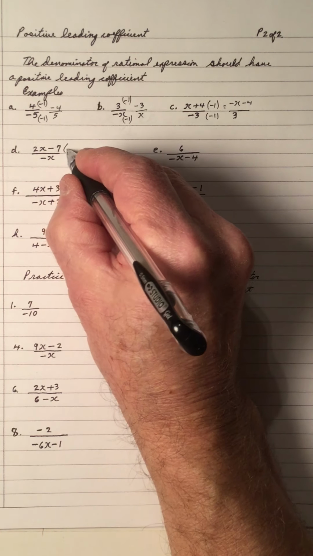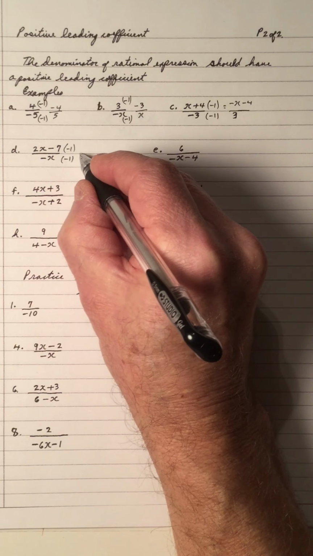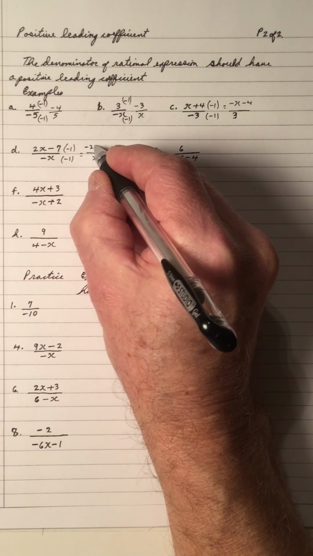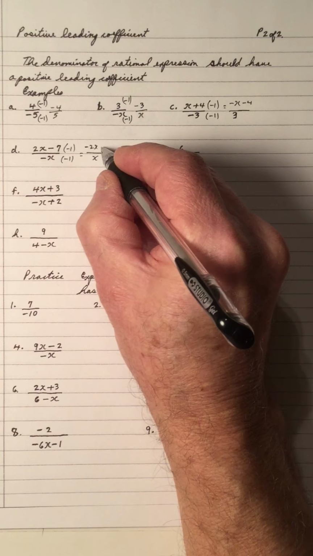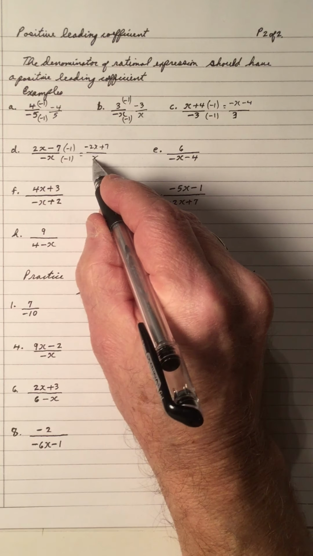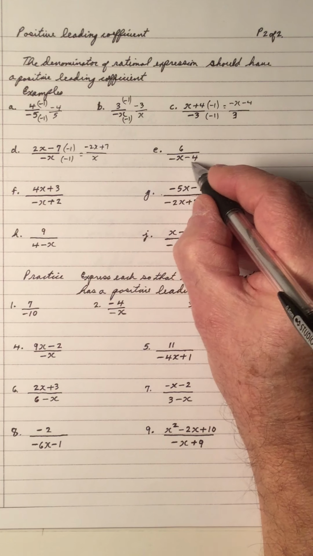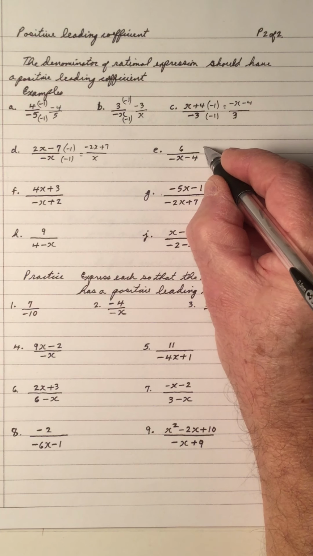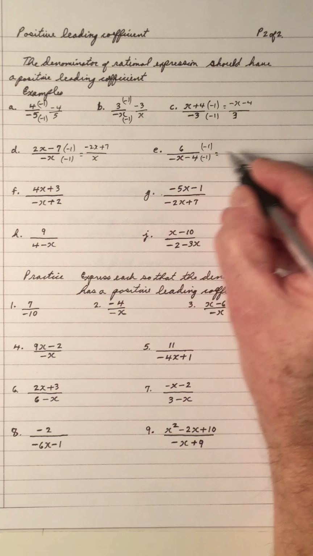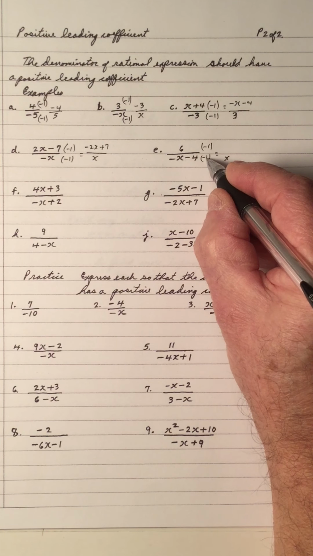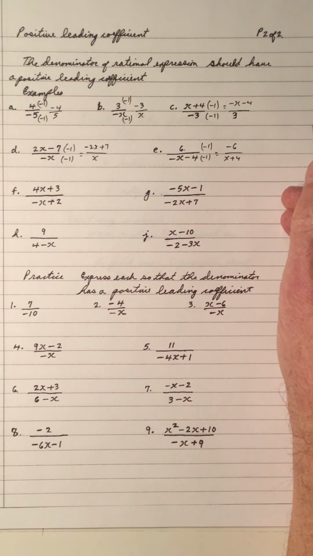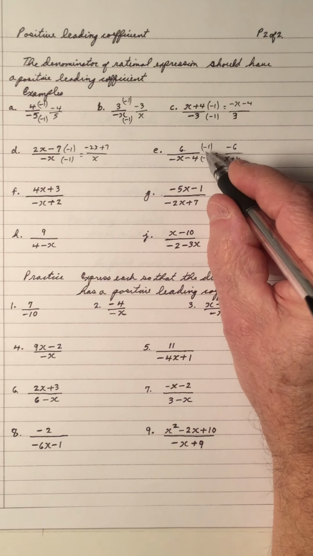And right here, I multiply it by negative 1 on the top and bottom again. So the denominator is x, and the numerator is negative 1 times 2x is negative 2x. Negative 7 times negative 1 is plus 7. Your denominator is positive. Now we have a negative here. So if you multiply again top and bottom by negative 1, negative 1 times negative x is x, negative 4 times negative 1 is plus 4, and 6 times negative 1 is negative 6. So notice I multiplied top and bottom by negative 1.